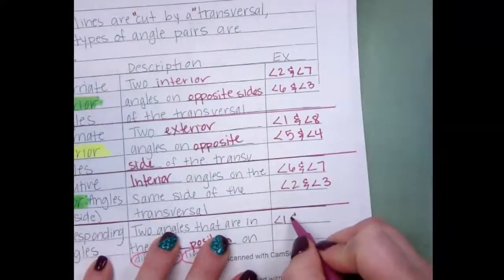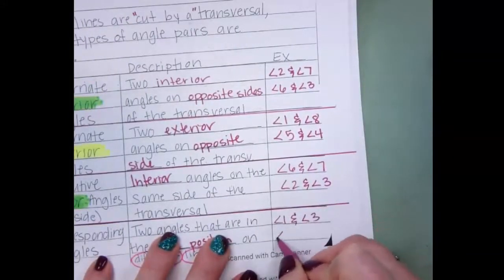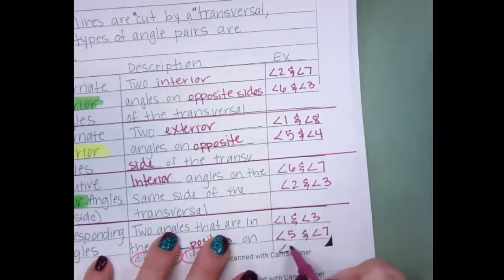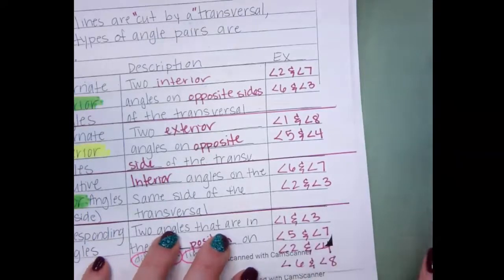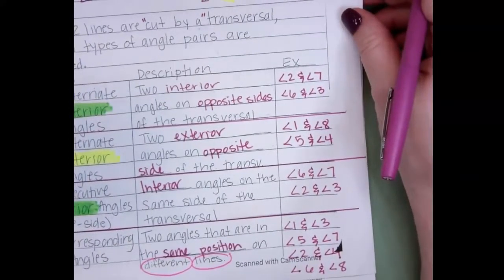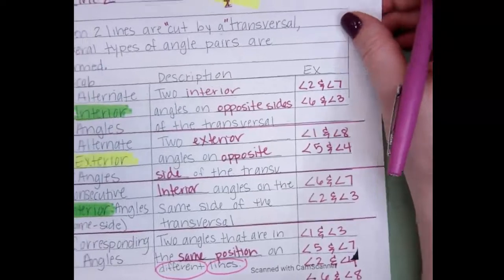So we'd have angle 1 and angle 3, angle 5 and angle 7, angle 2 and angle 4, angle 6 and angle 8. Okay, so it's with relation to the line. Top left, top right, bottom left, bottom right. Okay, with relation to the lines. All right, guys, that's the vocab.